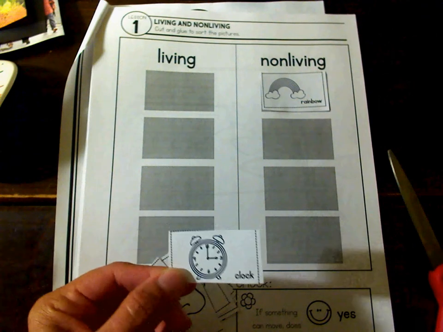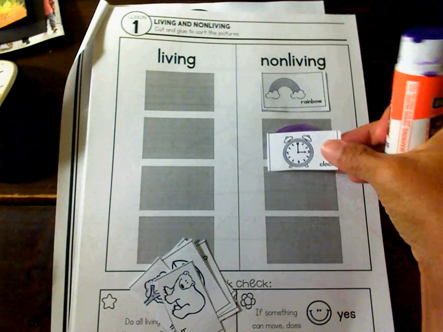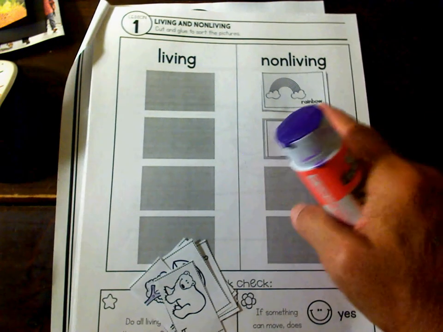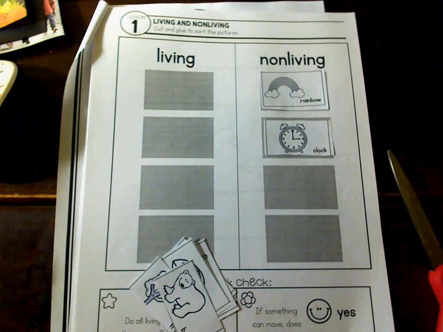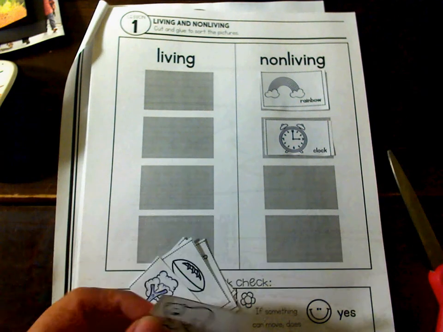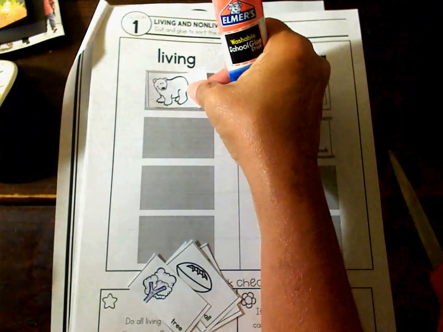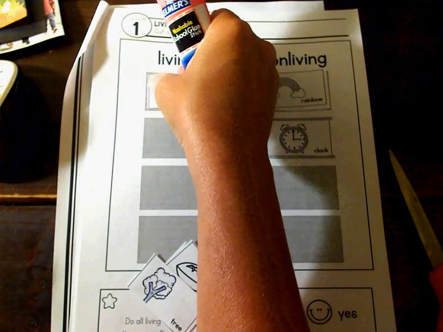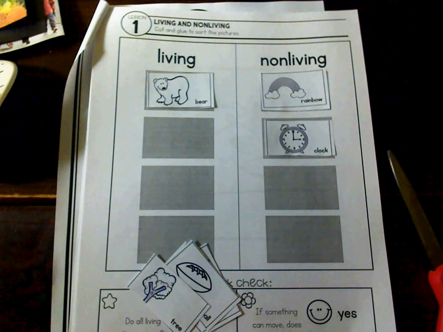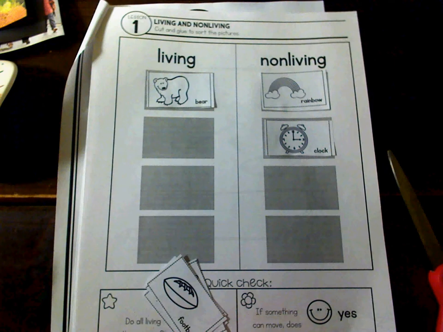Now, we talked about this one earlier. This is a clock. We remember that a clock is non-living. Even though its hands move, it is not an object that can move on its own. What about the bear, boys and girls? If you guessed that a bear was a living thing, you're correct. A bear can move, grow and change, feeds itself, and reproduces to make more of its own kind.